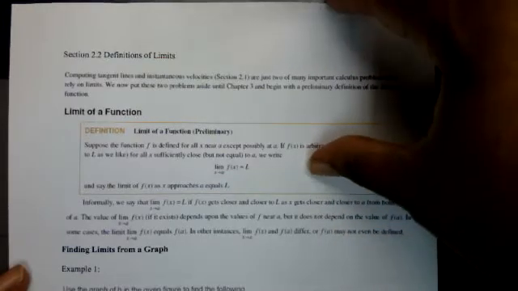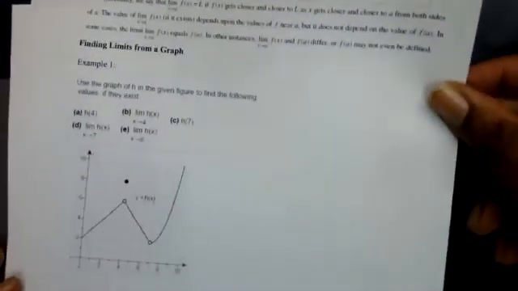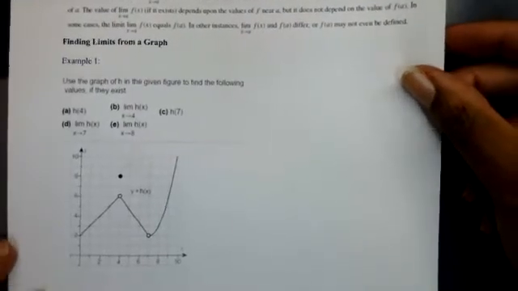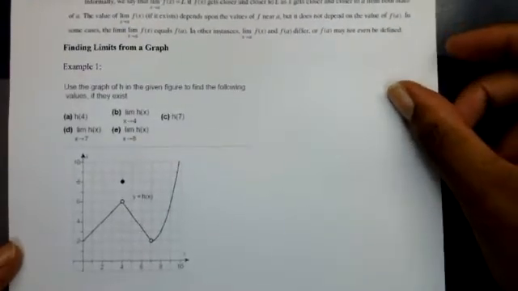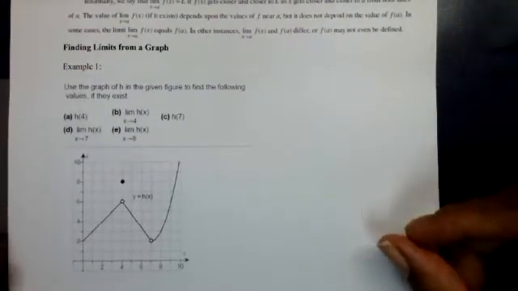Okay, so now in this first example, we're going to find a limit from a graph. Here's a graph of y equals h of x, and we're going to use it to find the following values if they exist.